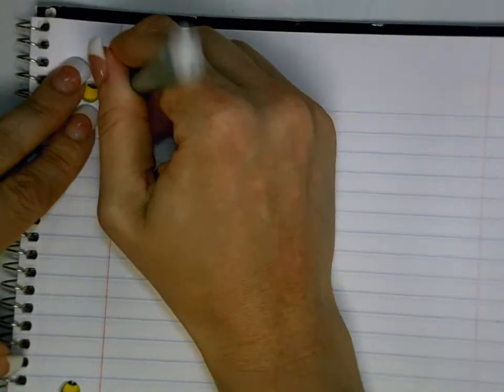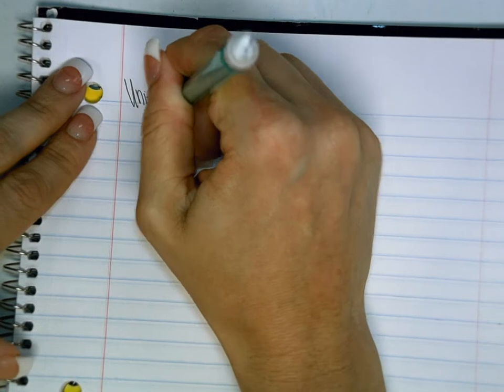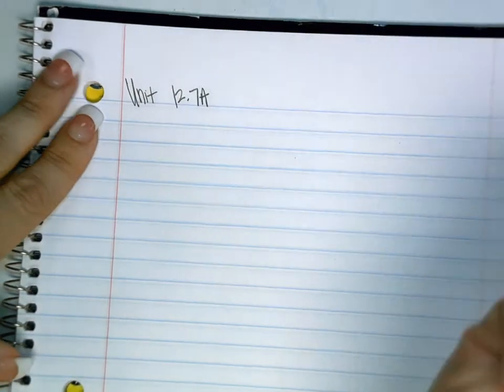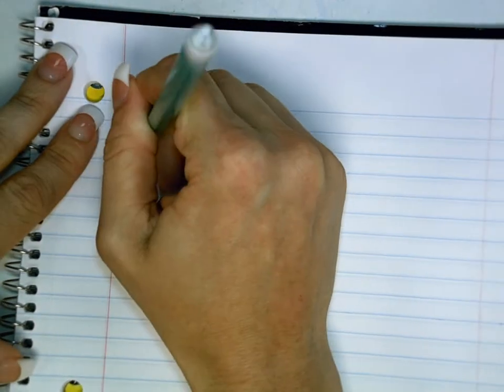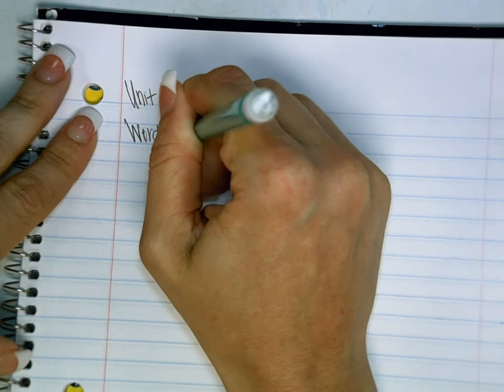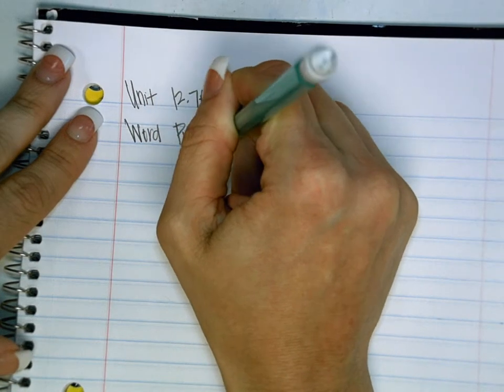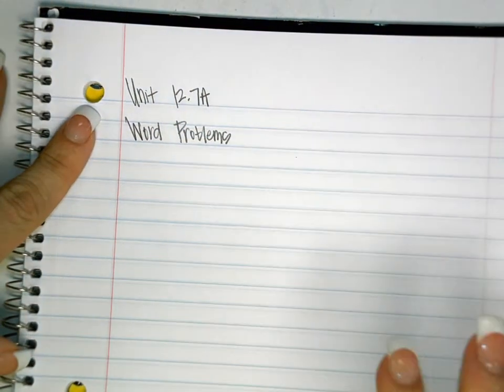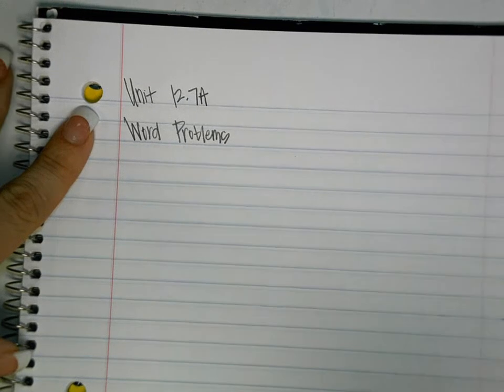So we're on unit 12.7a. And these are just word problems, obviously involving arithmetic sequence series, geometric sequence and series.